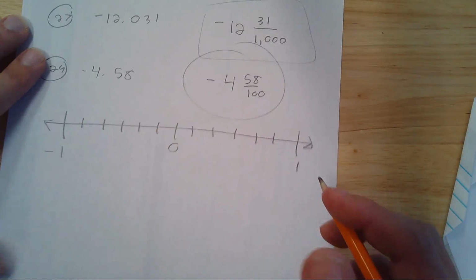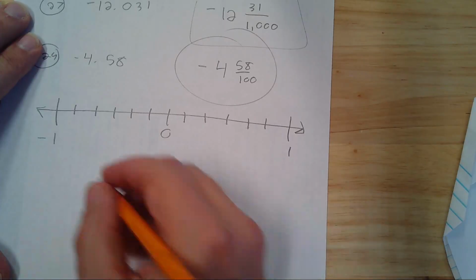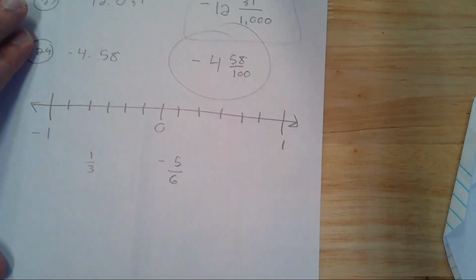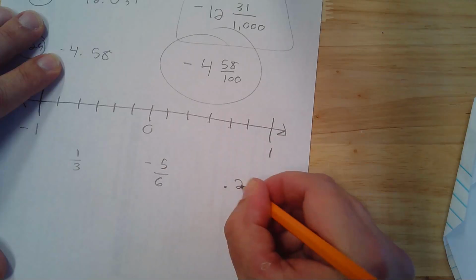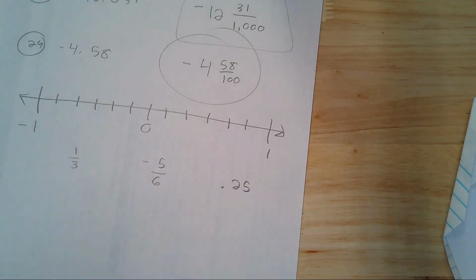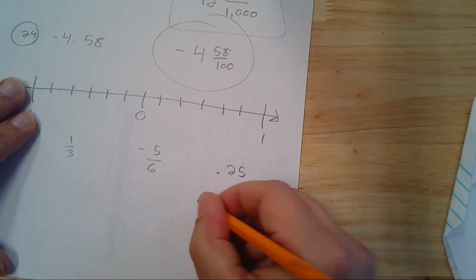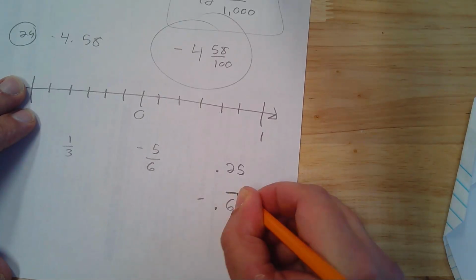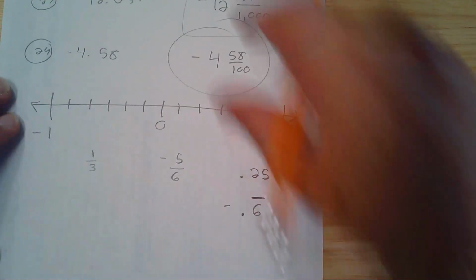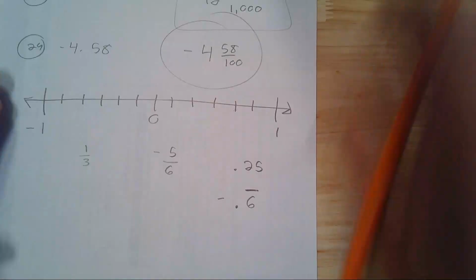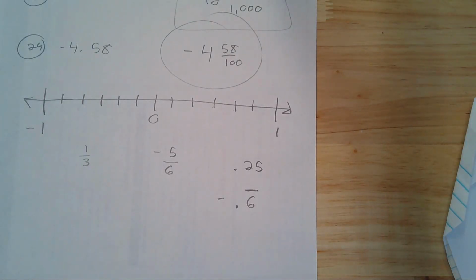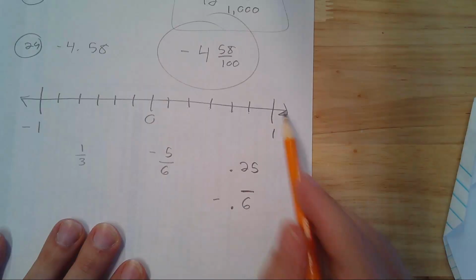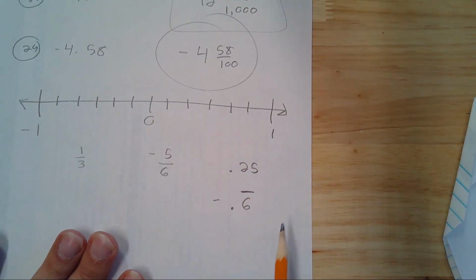So let's see here. I want to graph 1/3, -5/6, 0.25, and -0.6 repeating. So graph those 4 points on the number line. Again, make sure yours is cut into 6: 0, 1/6, 2/6, 3/6, 4/6, 5/6, 6/6. Normally you'll have to fill that part in, but I need you to make sure you have the right number of lines.